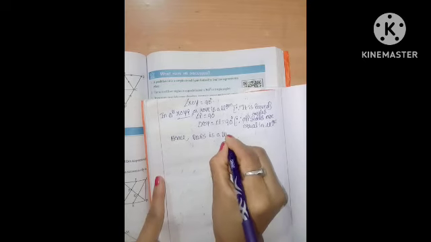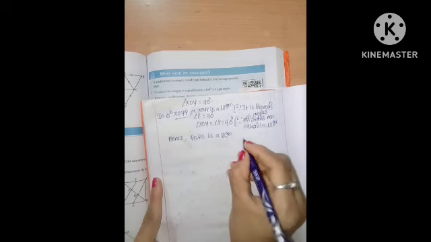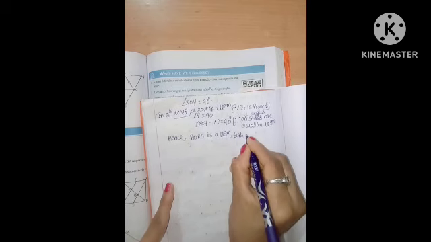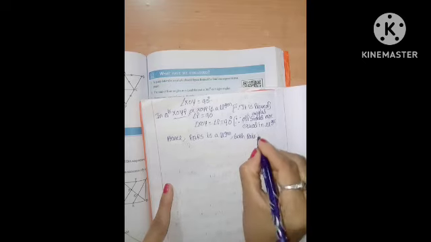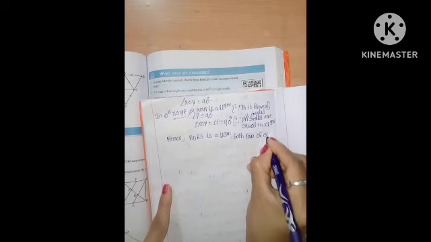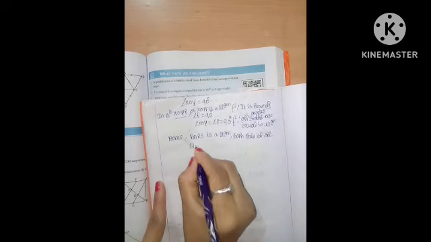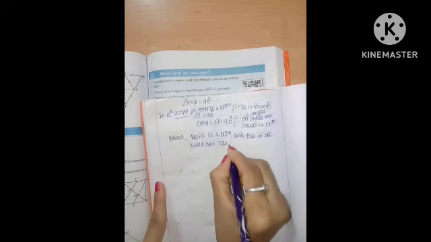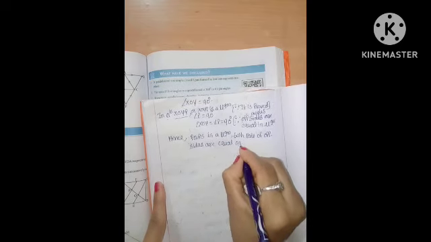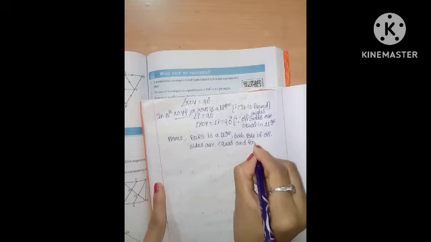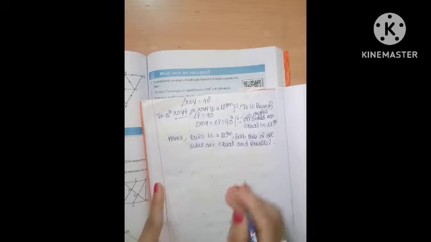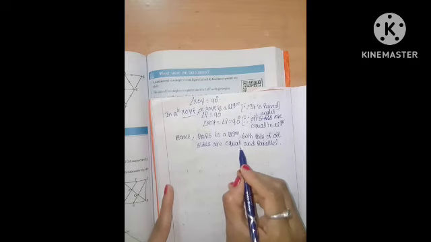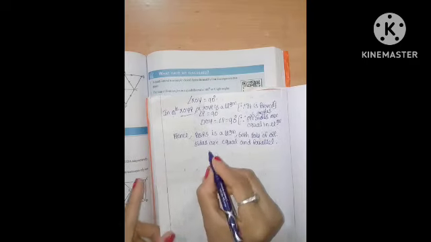This is a parallelogram. Parallelogram means both pairs of opposite sides are equal. Opposite sides are equal and parallel. PQRS is a parallelogram. Both pairs of opposite sides are equal and parallel.